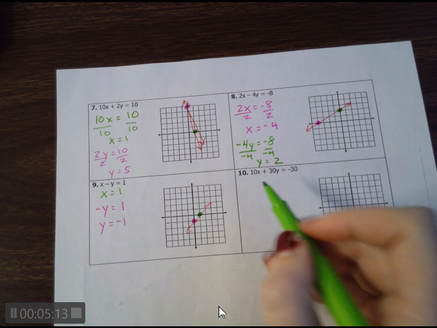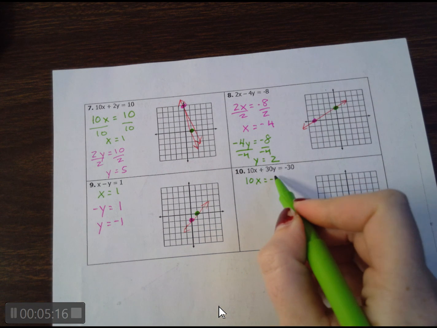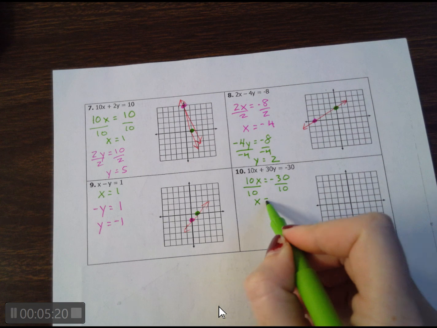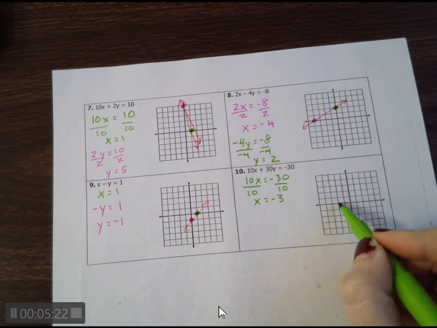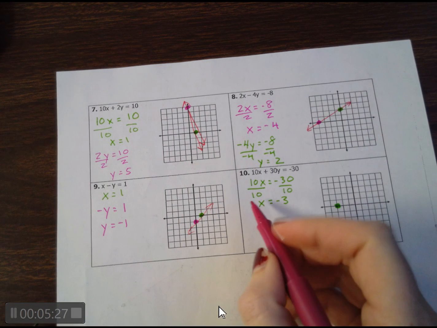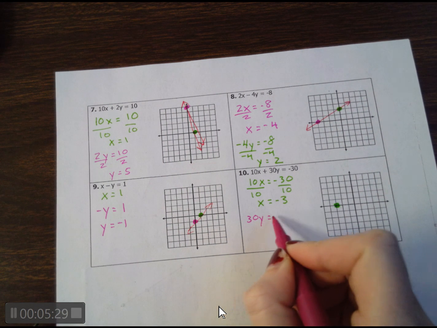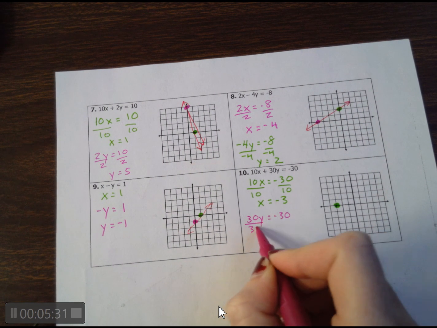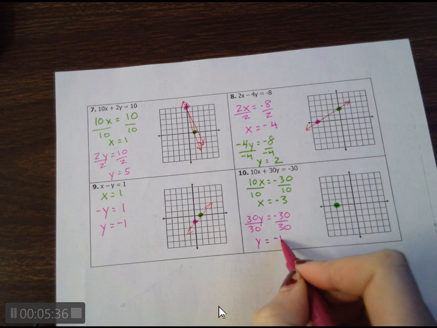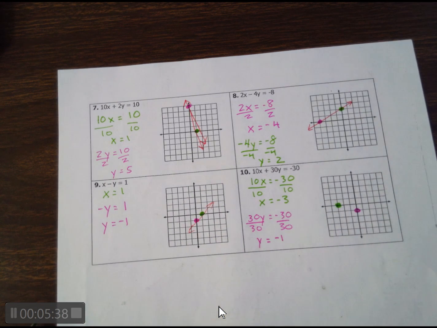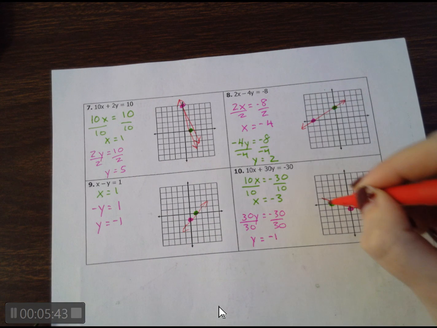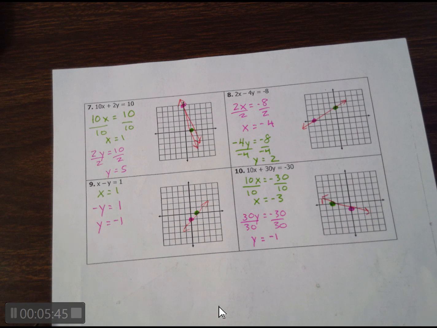cover up your y, so 10x equals -30. Divide both sides by 10, and x equals -3, which we can go ahead and plot. And then cover up your x, so 30y equals -30. Divide by 30 on both sides, so y equals -1, which we can plot. And then we draw our line through both points. And now we're done, okay?